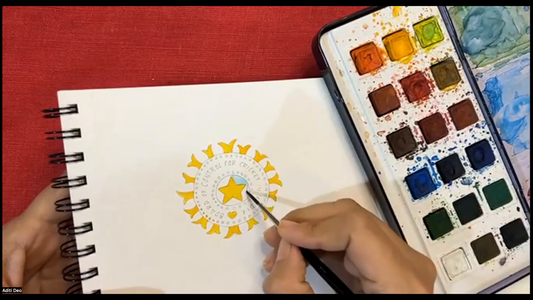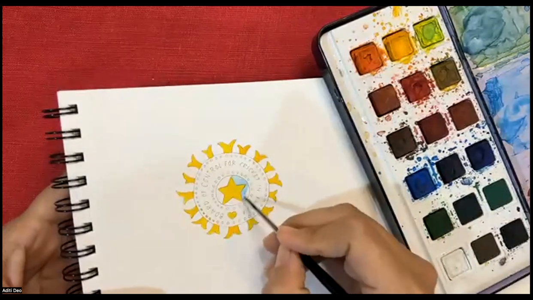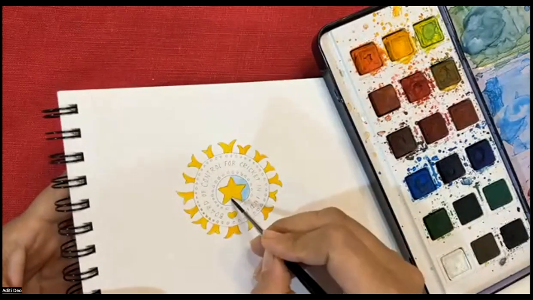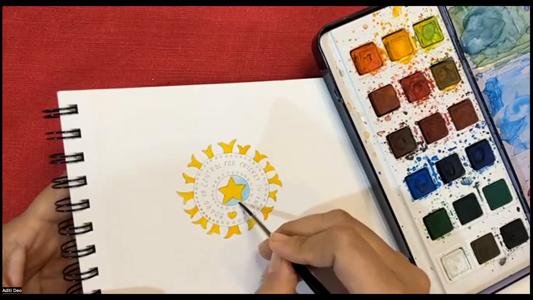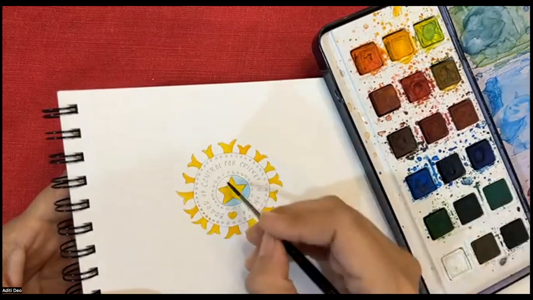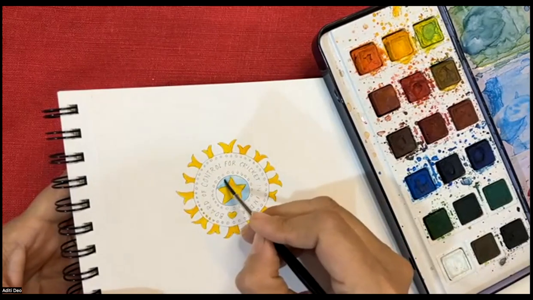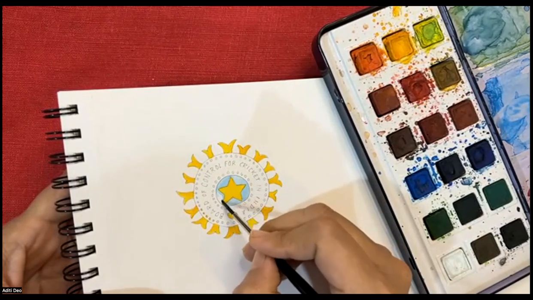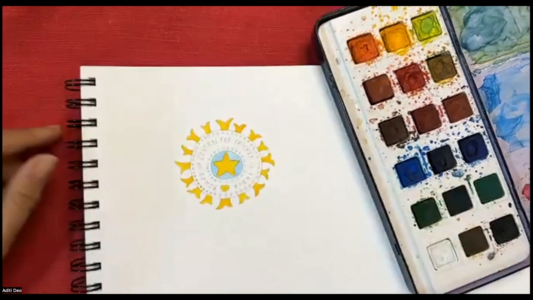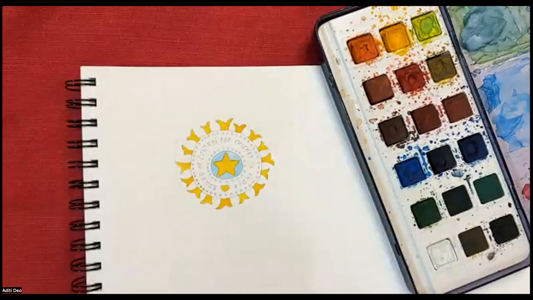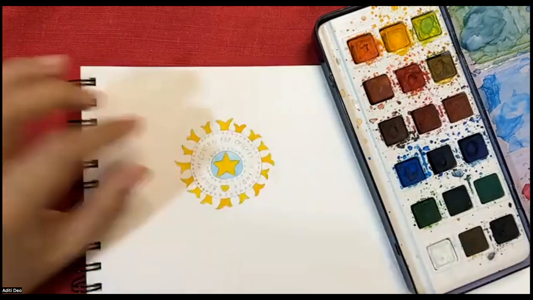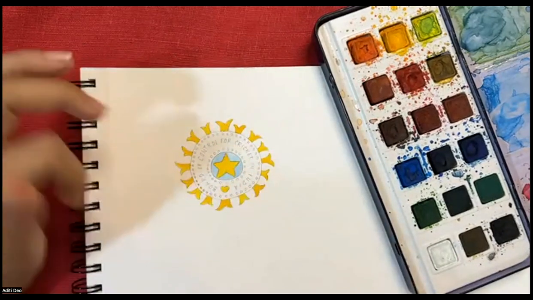See these outside triangles. Now if you're coloring in wet paints, you have to wait for everything to dry.